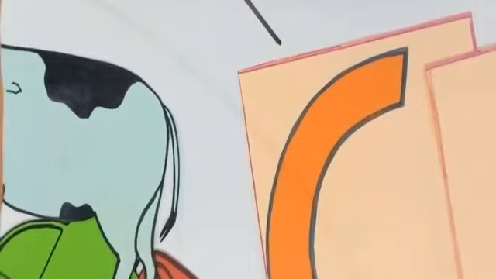This one is the baby C, and this one is the mama C, like the mother of C. And this one is the baby C. Well done. Shabash.